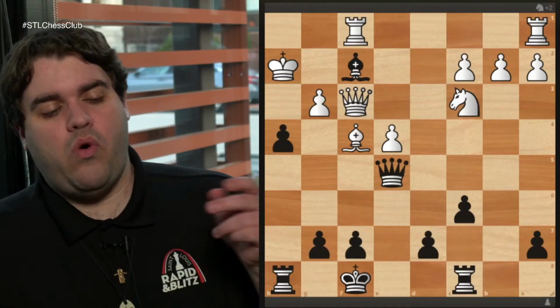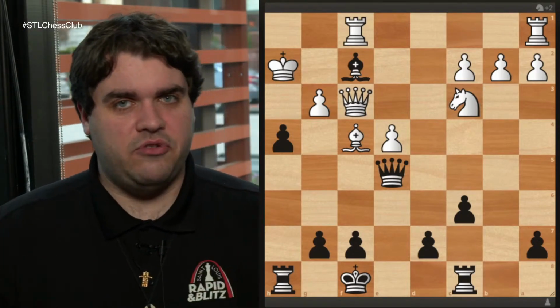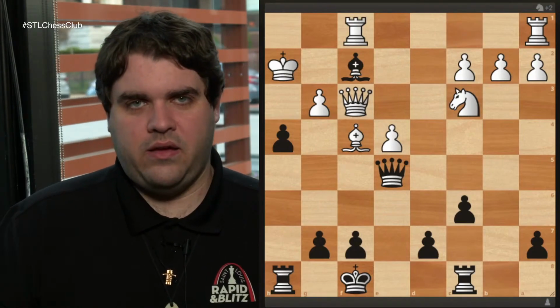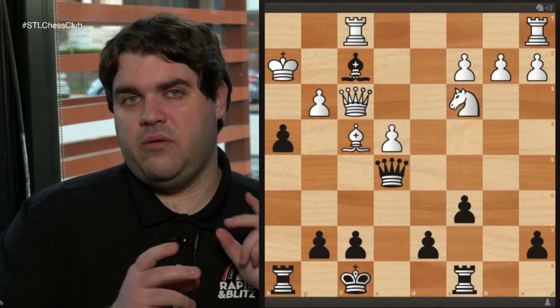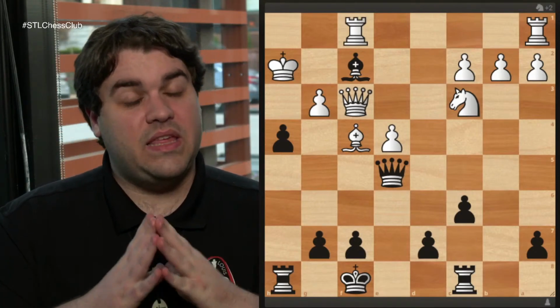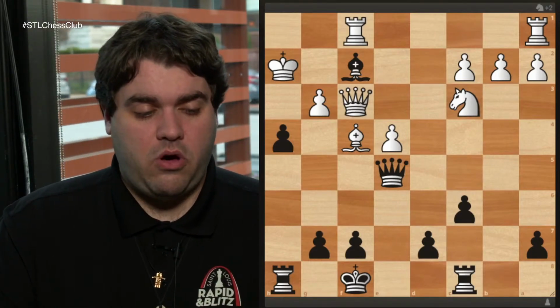But now we can go up one more tier. So we looked at discovered attacks, and then we looked at discovered checks, and now we're going to look at the ultimate double check. We're going to move our piece to make a discovered check, but the piece that moves also calls check.